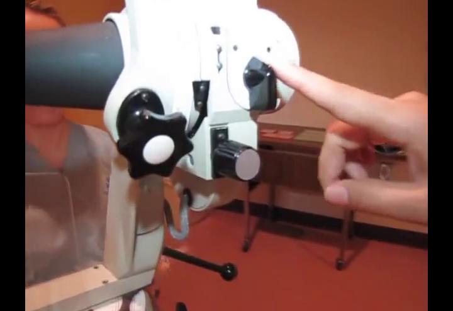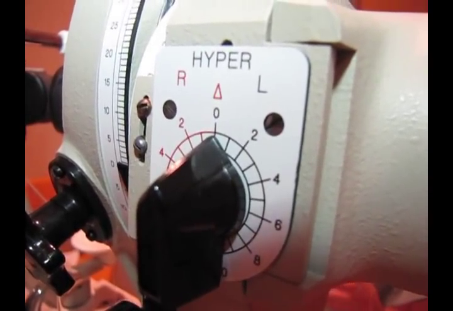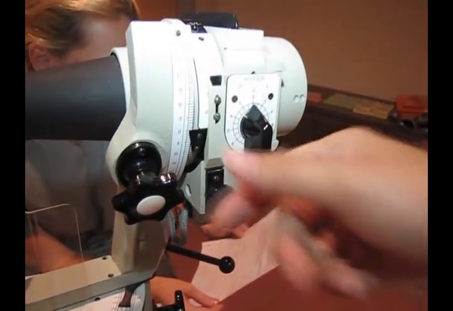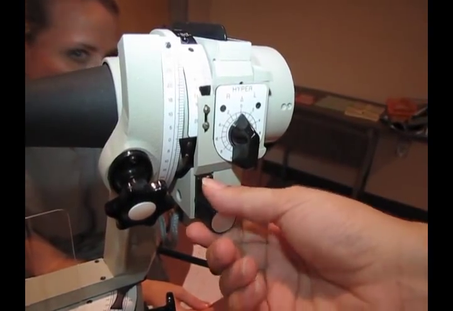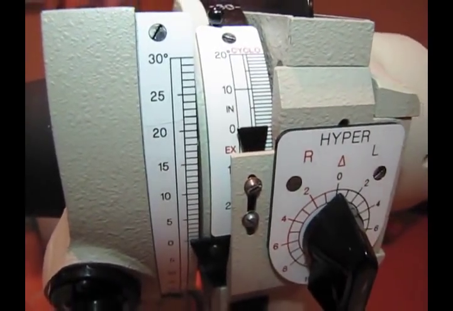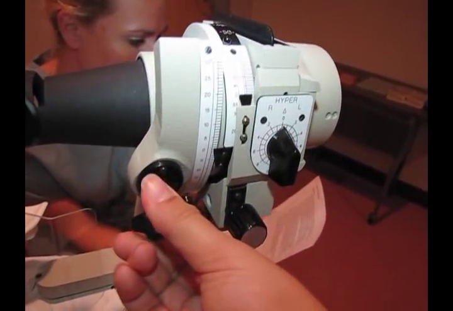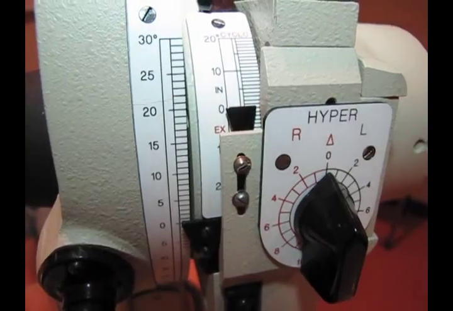So you want to make sure that this one's 0. These are the hypers. And then this is the cyclos. So you want to make sure with this knob, as you can see, that it's 0. And then you want to make sure that this vertical with the degrees on this knob should be 0.